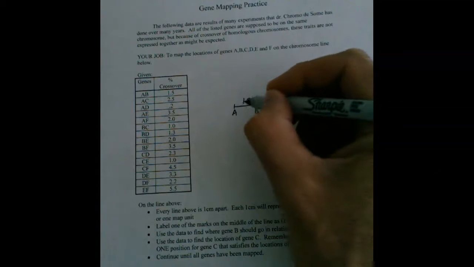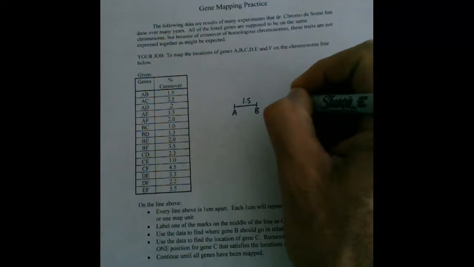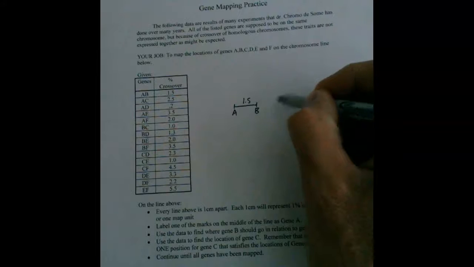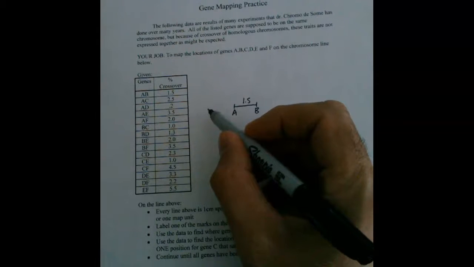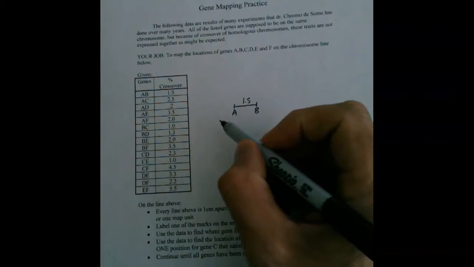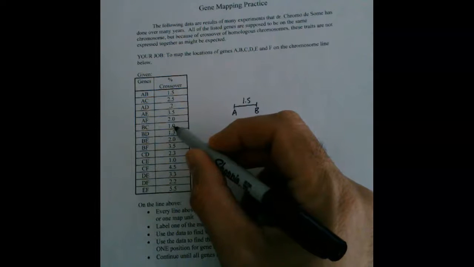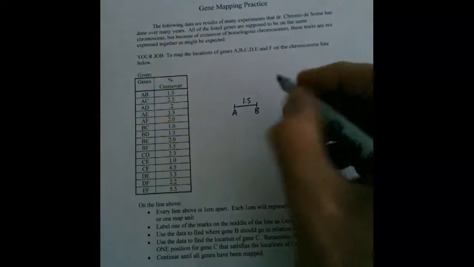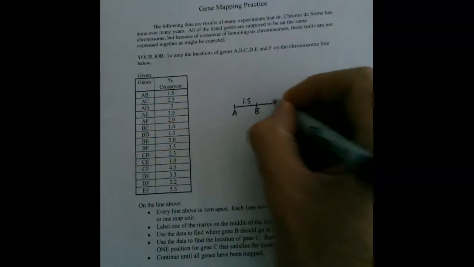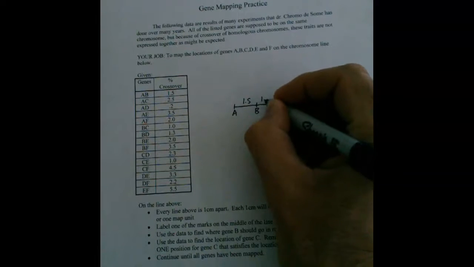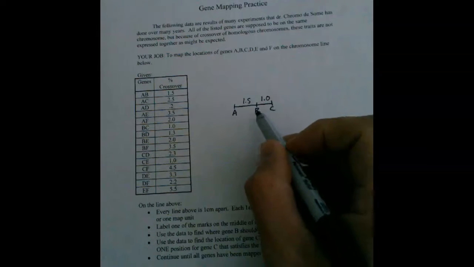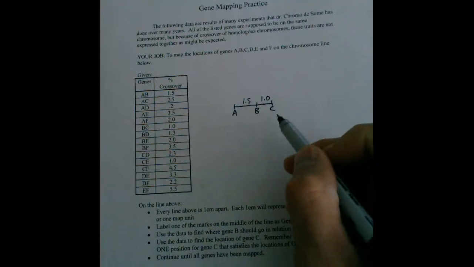Well, A and C is 2.5. So C could be on this side, right here, or C could be on this side. And to figure it out, we need to figure out how far B is from C. So we see that B and C are 1 apart from right here. So therefore, that tells me that C has to be right here. Because now you can see that A to C is 2.5 and B to C is 1. So far that works out.